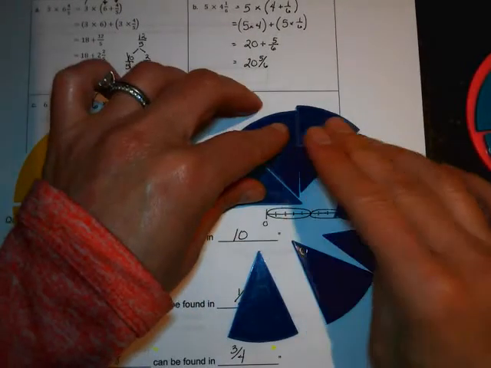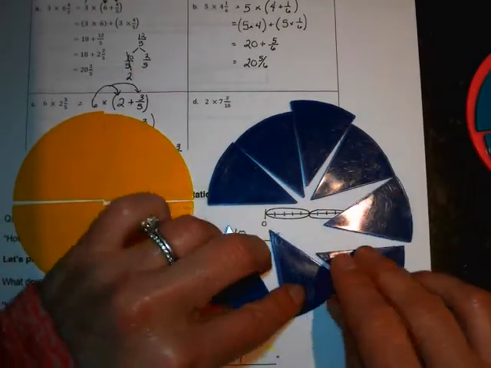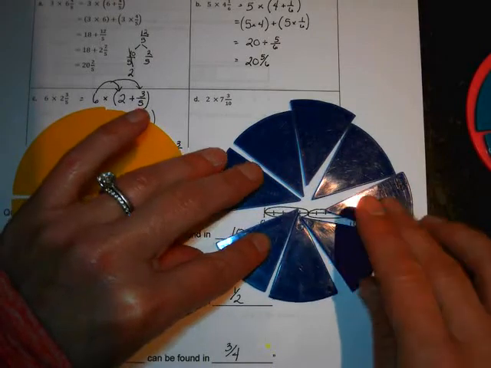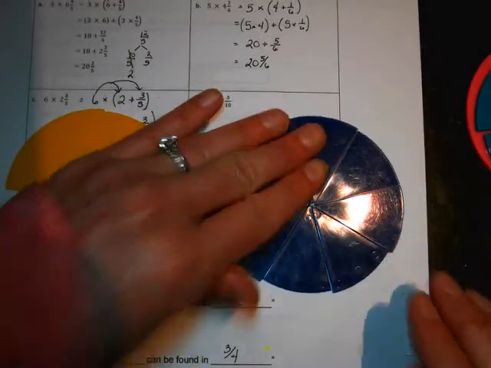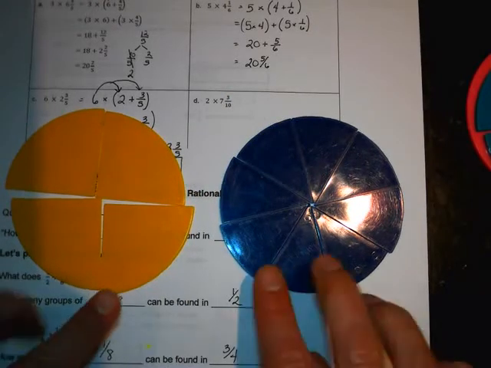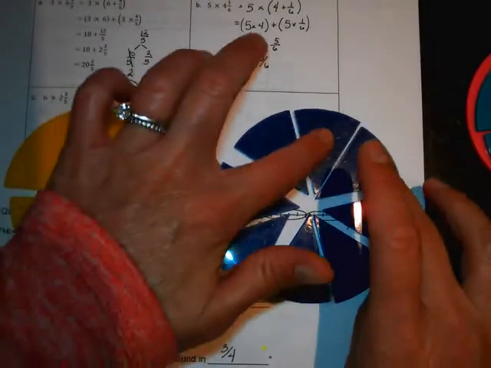So let's see. Yep. That makes a whole circle. I was wondering if I had the wrong pieces. All right, so we have 4ths and 8ths. Do you see that? All right, so we want to know how many of these blue can we get out of 3/4.